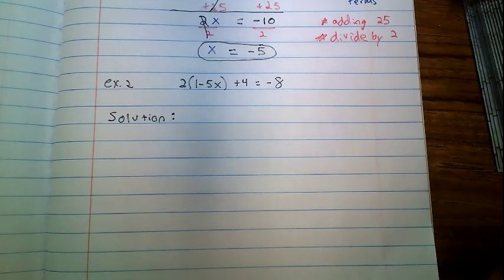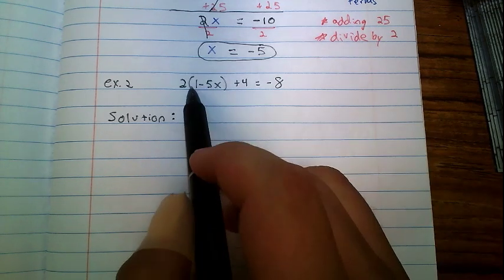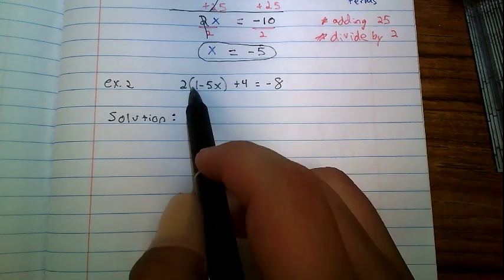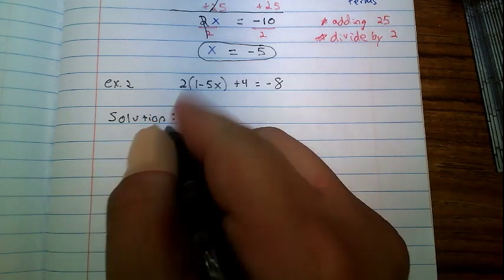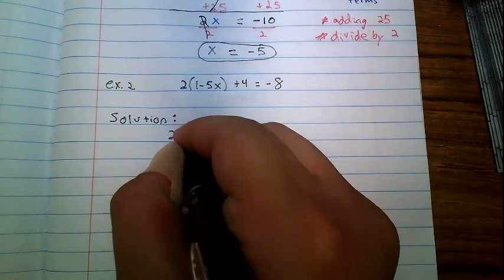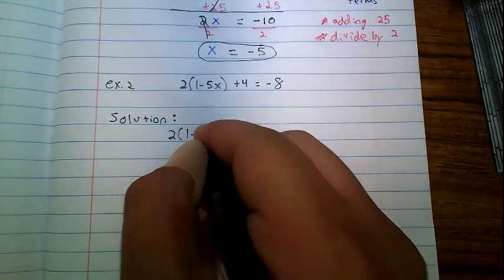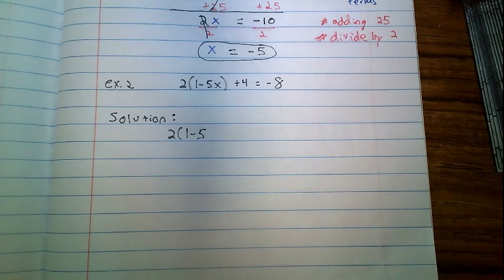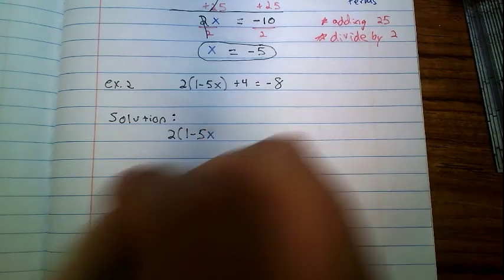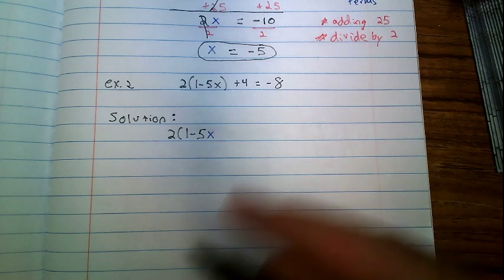My next equation, I have 2 times the quantity 1 minus 5x plus 4 equals -8. So you can see here that I've got some grouping symbols. My first step to start is to rewrite the equation, but I'm going to make my x a different color. So it's going to be blue again. Again, you can use whatever color you wish.